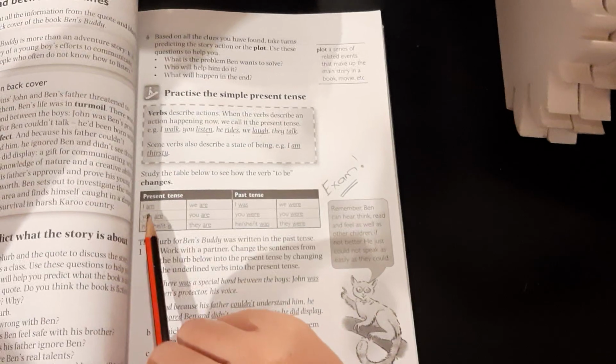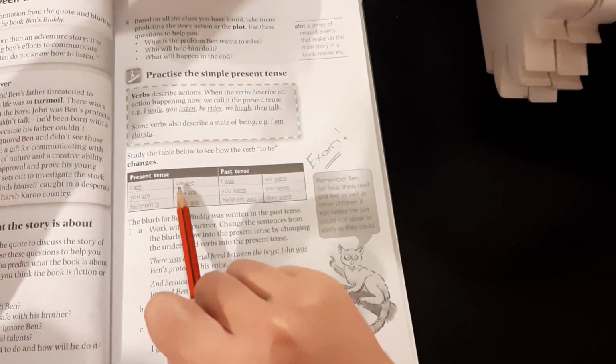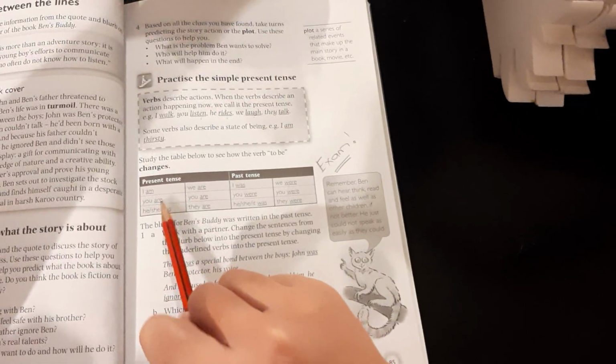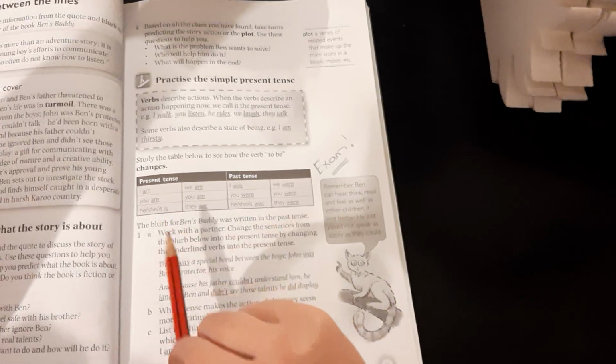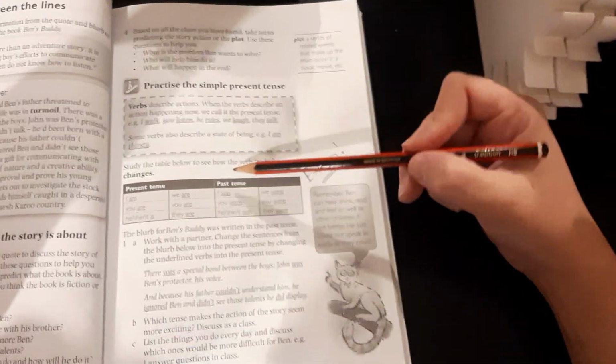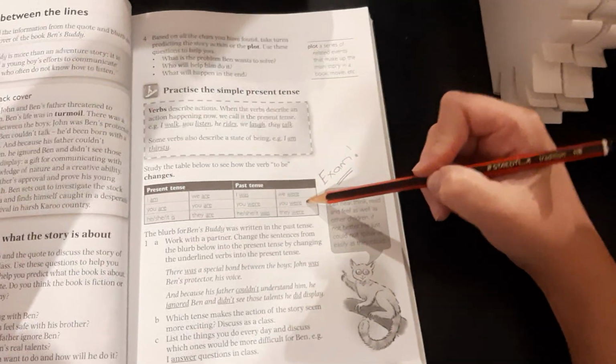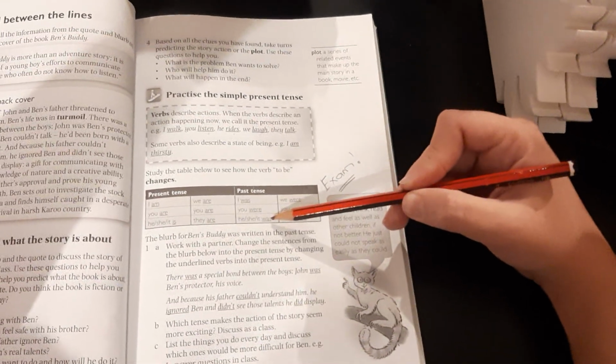Present tense. Your verb to be changes. If the present tense is I am, we say we are. You are stays you are. He, she, or it is, they are. Past tense: I was, we were. You were stays you were. He, she, or it was changes to they were.